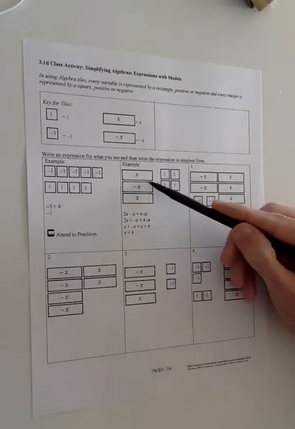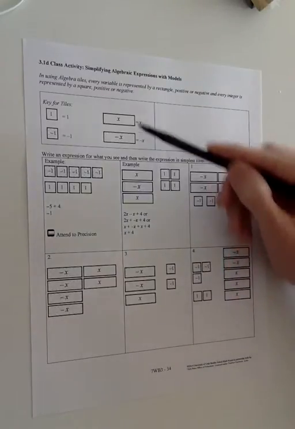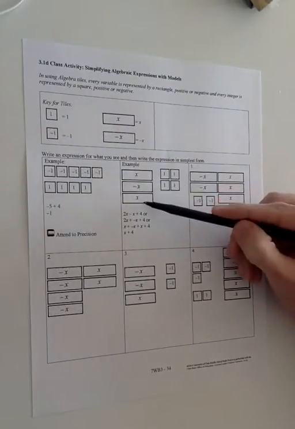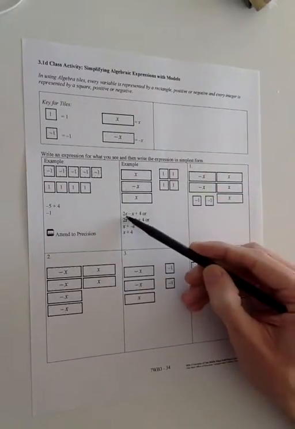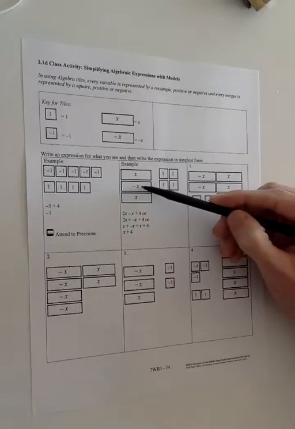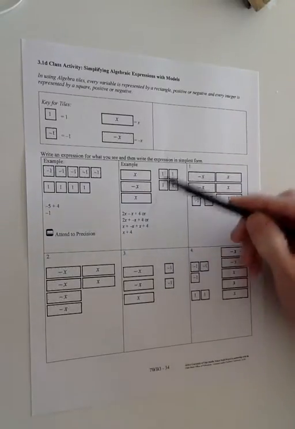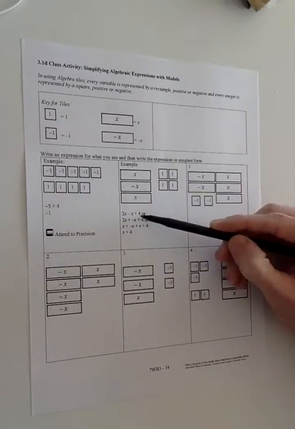Now this example here, using variables, this box represents an x variable. There are 2 of those, and that's why they have 2x. There is one -x box, and this gives us the -x here. There are 4 1s, which give us the 4.